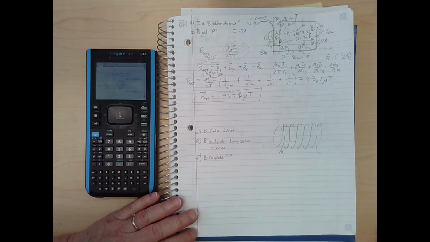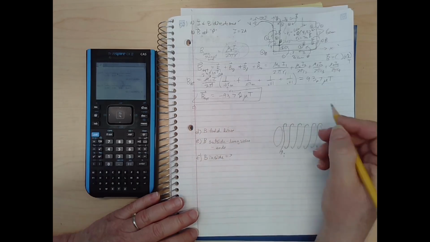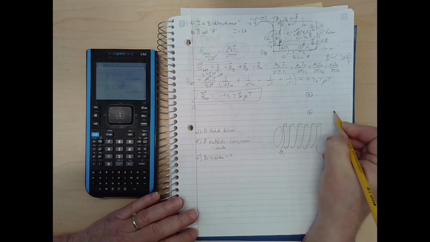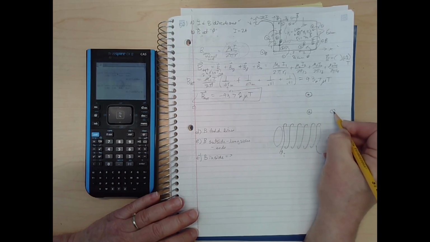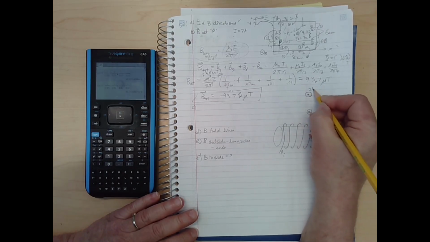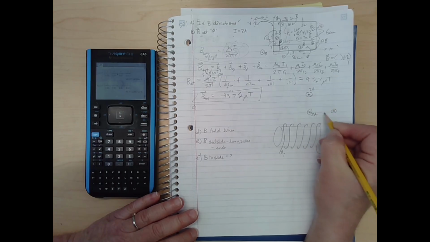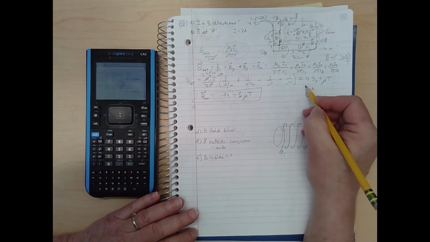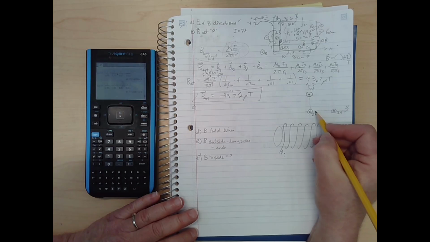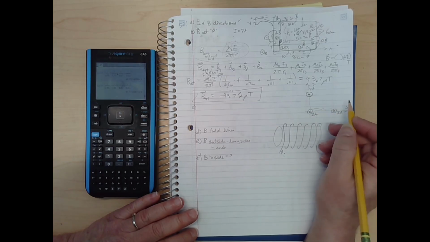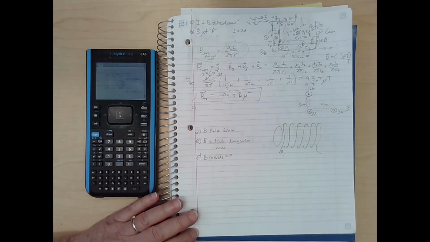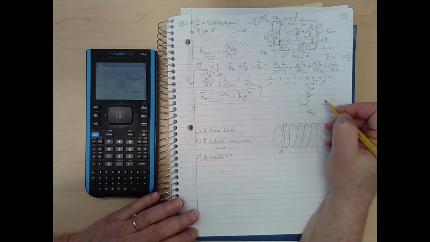Okay, how can we do one that, or I want to look at one that is a vector problem. So for C, let's just say we have a wire here, a wire here, and let's just put another wire here. Let's say we have 2 amps coming out of the page, 2 amps going in the page, 3 amps going into the page here, some sort of XY coordinate system. And let's say this is, I don't know, it looks about like 4 centimeters, and let's call this 3 centimeters.